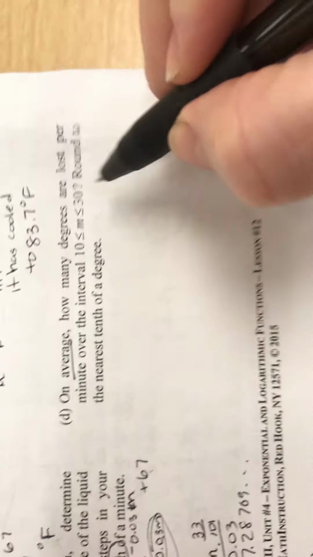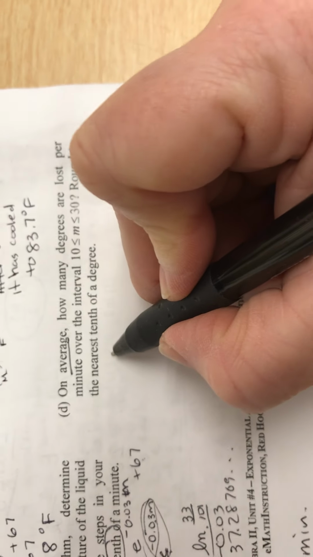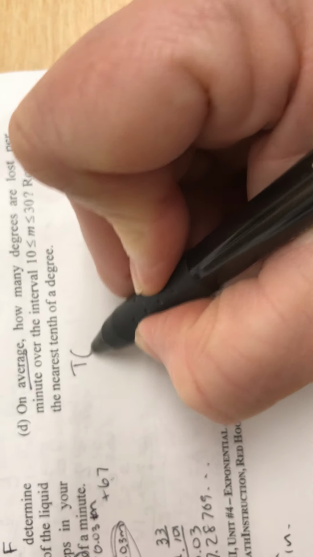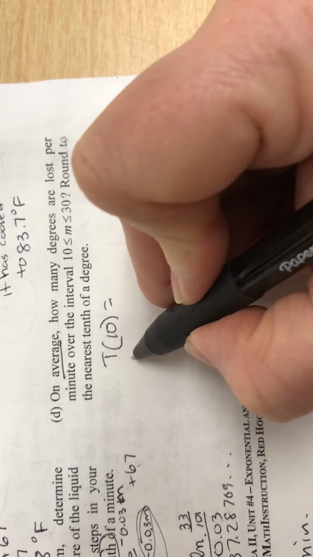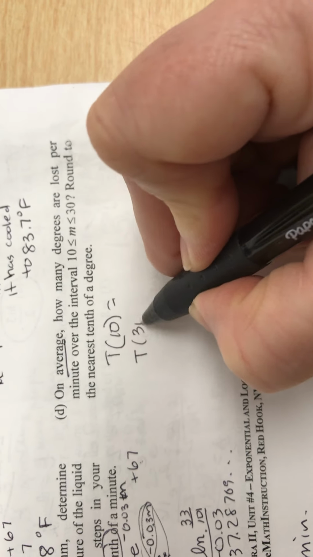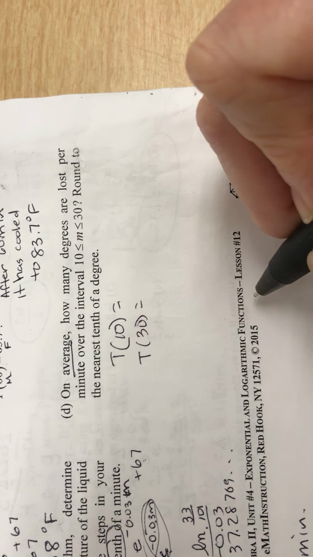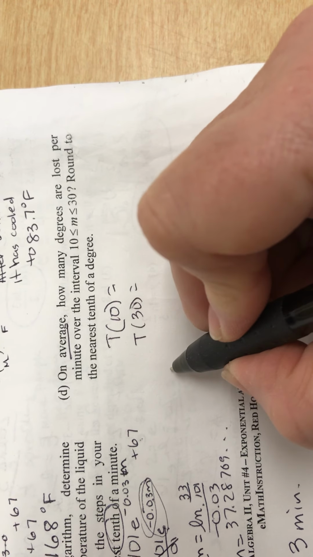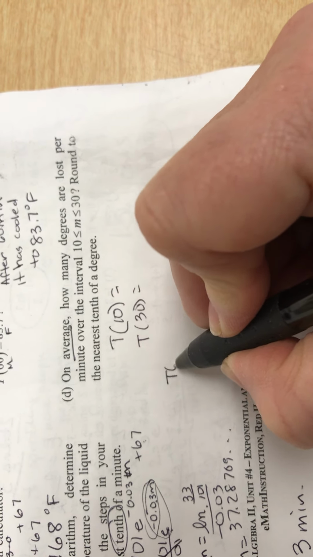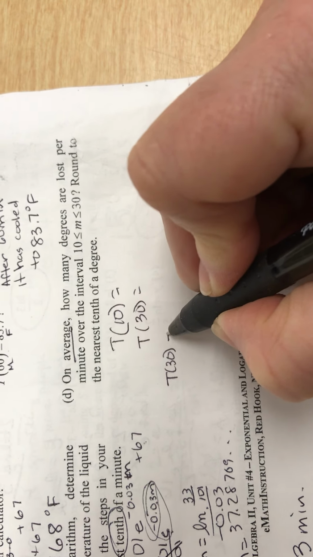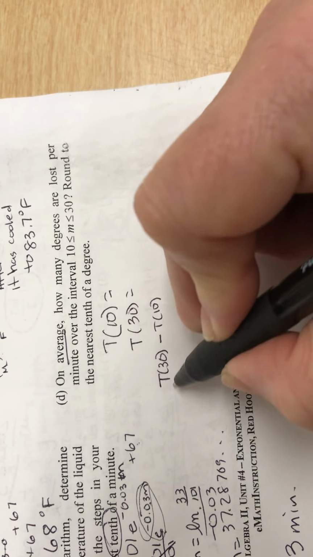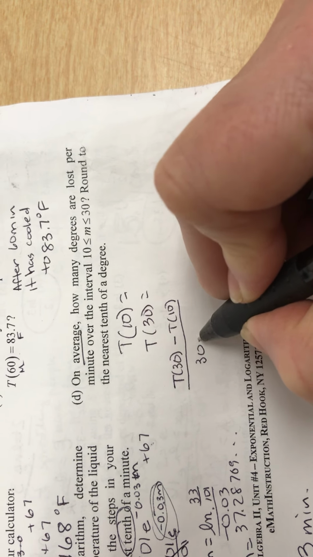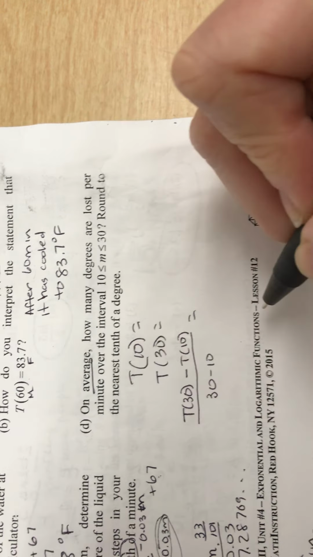Average temperature. So that means you want to find after 10 minutes what the formula would give you, and after 30 minutes, okay? So if you recall, we did this last unit, the change in y, which is your function, over the change in x.